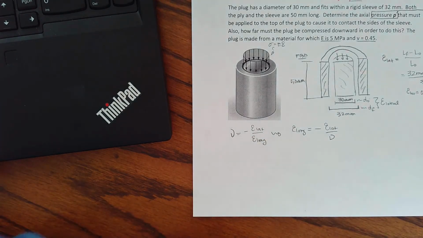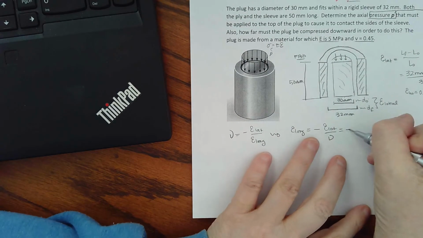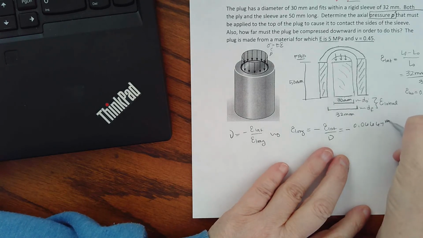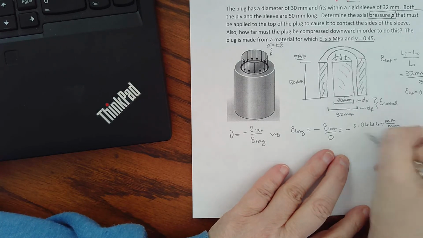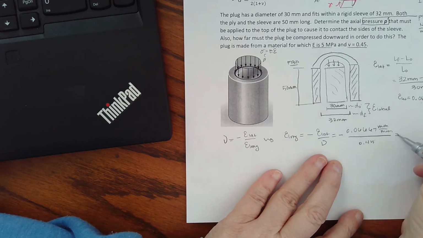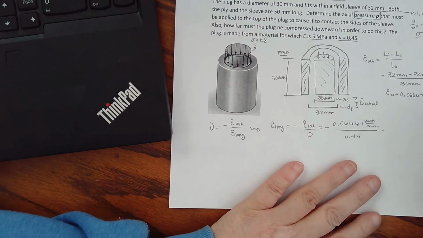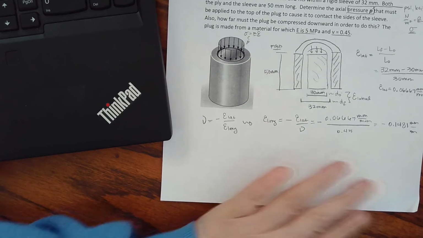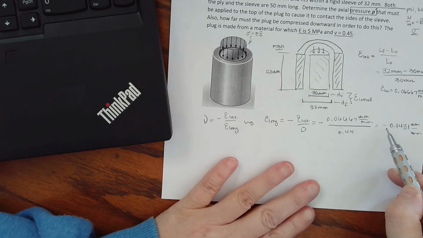I'm just rewriting that equation. So I have negative 0.06667 millimeters per millimeter divided by 0.45, and I get that my longitudinal strain is equal to negative 0.1481 millimeters per millimeter.